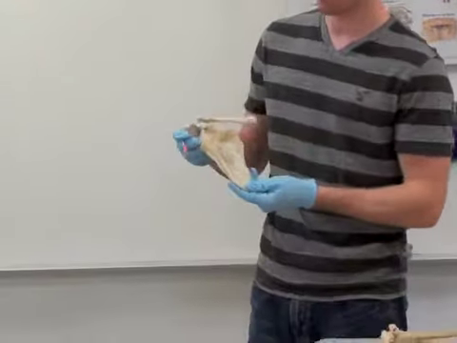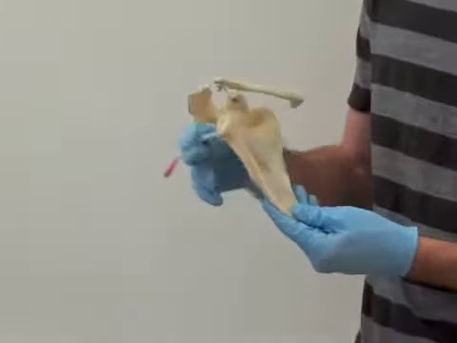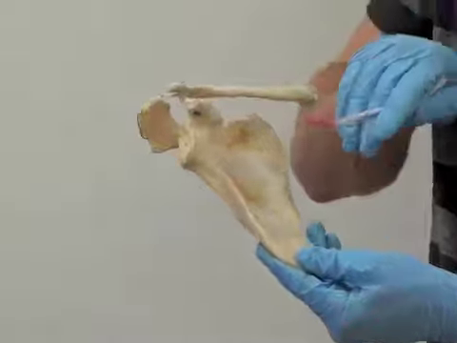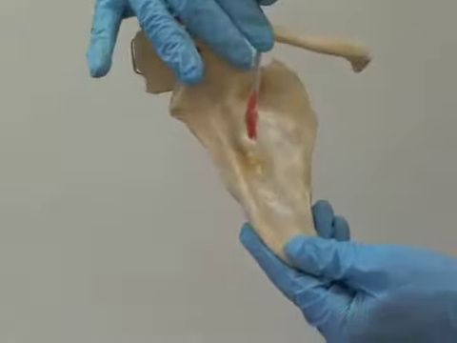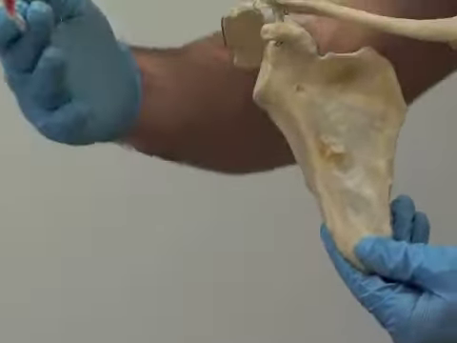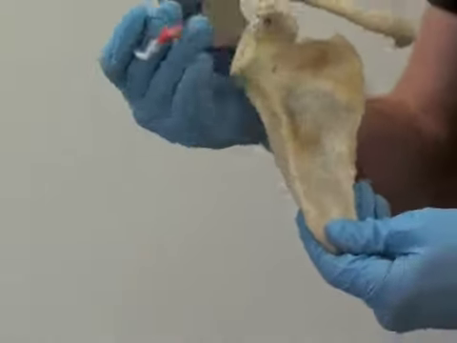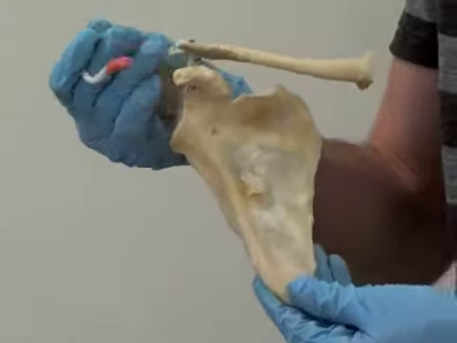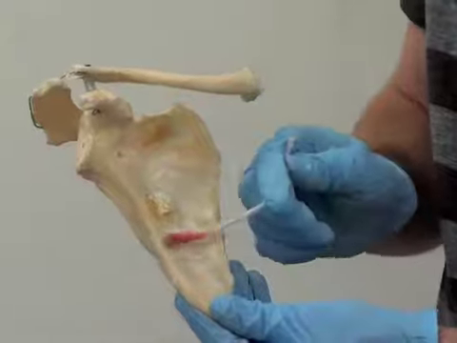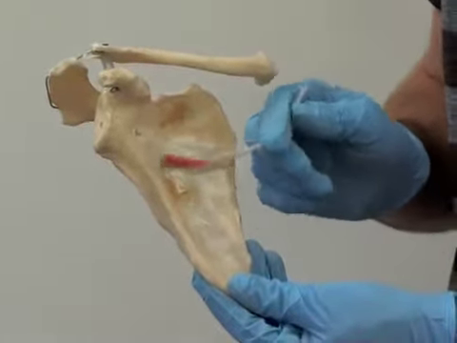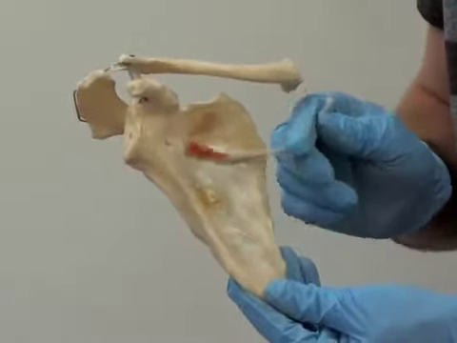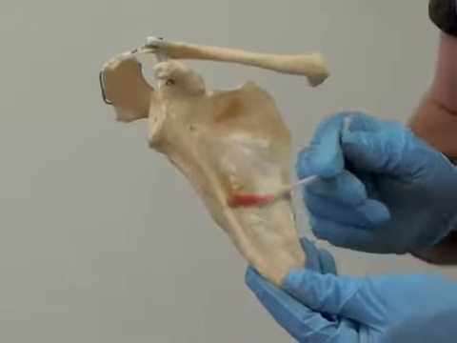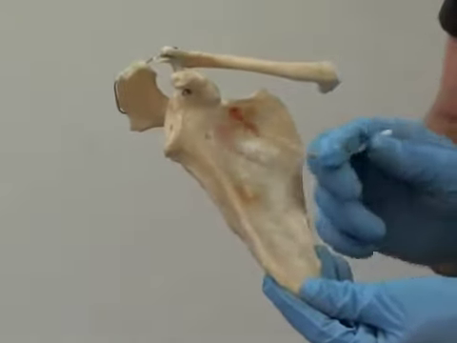So we'll look at our scapula, and we'll look from an anterior portion first. So again, this is anterior. This is the lateral side of the body. This is the medial side. So first we look at this fossa right here. This is where I like to start, and that's called the subscapular fossa. This is where the subscapularis muscle will rest.